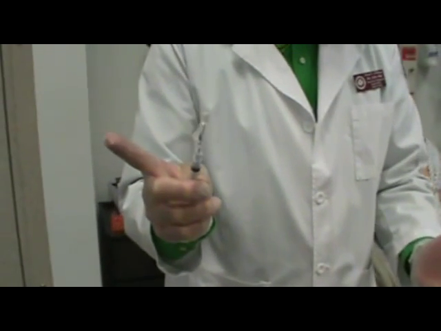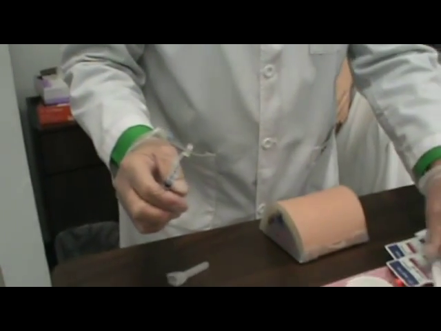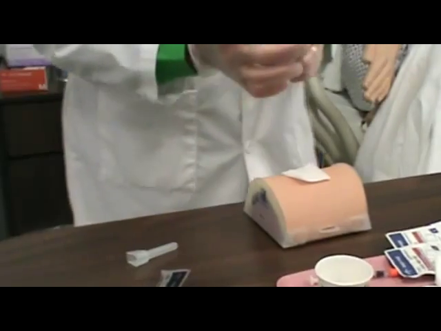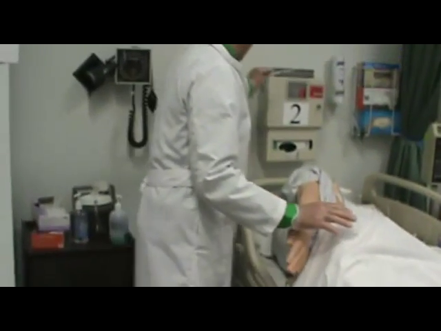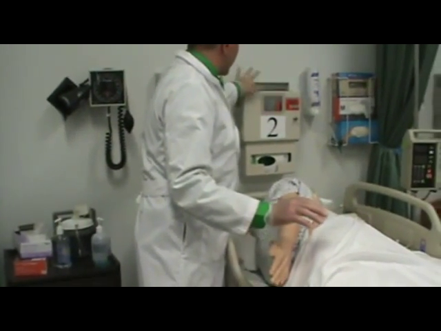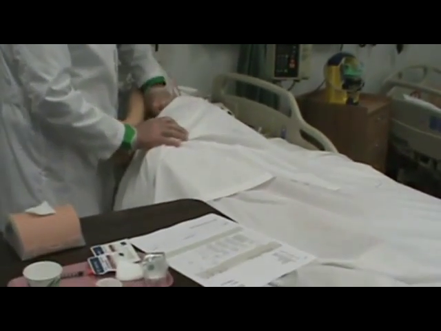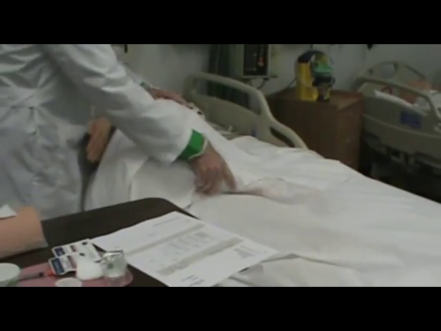Immediately engage the safety device. I would not massage the site, but if I saw blood, I would dab it a little bit with some gauze. And I will put this immediately into the sharps container. How was that? Didn't feel a thing? Great. All right. So go ahead and roll back onto your back here, Mr. Smith.